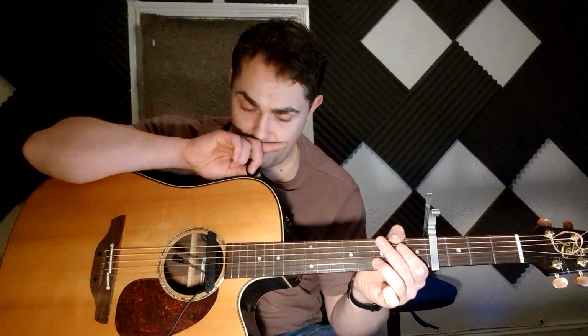Now for the E to B minor, your first finger is already in the right spot. It just needs to turn around and fall down across the strings. Then the next one is C to G, then C to D. So one more time, that sequence is G, D, E minor, B minor, C, G, C, D.